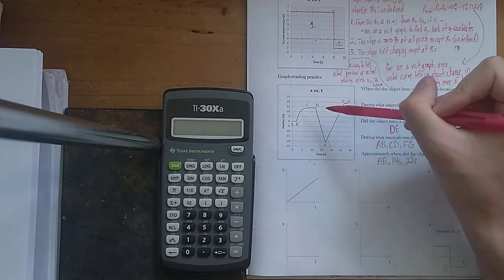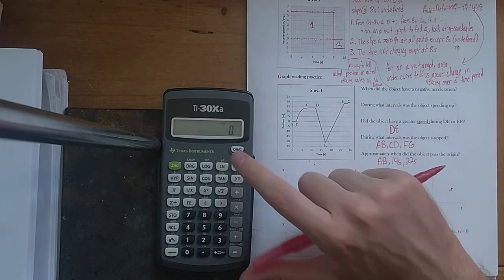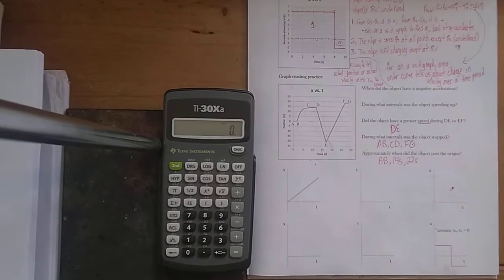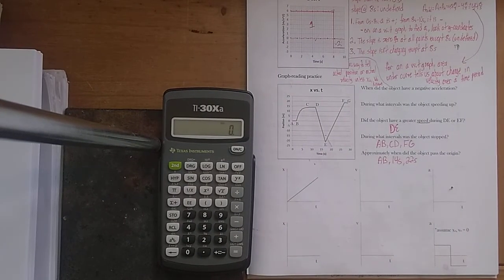From A to B, C to D, F to G, we have slopes of 0, which means no velocity. The velocity is 0, the object is stopped, and we also know that when we look for acceleration, we're looking for changing slopes. So A to B, C to D, and F to G, there's no changing slope there during those intervals. The slopes are flat and they're staying that way.